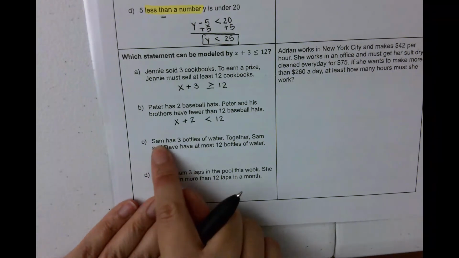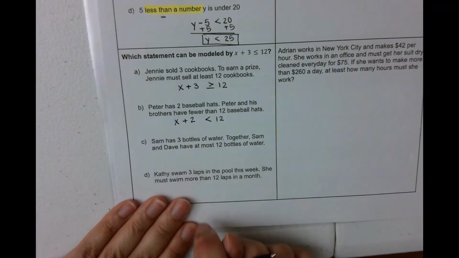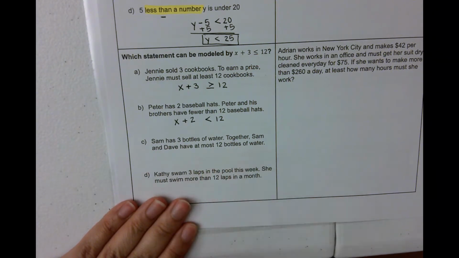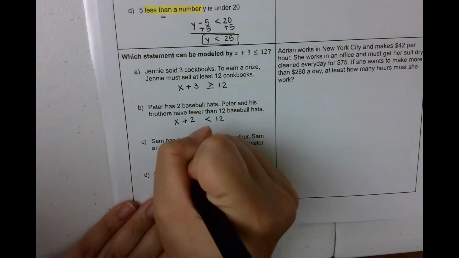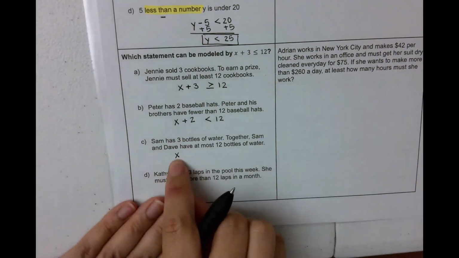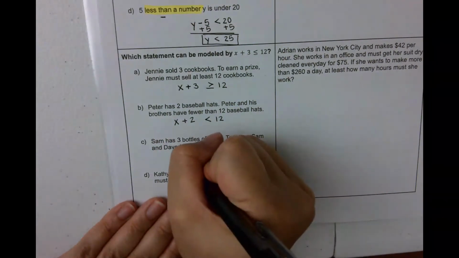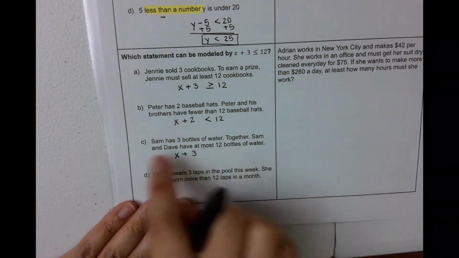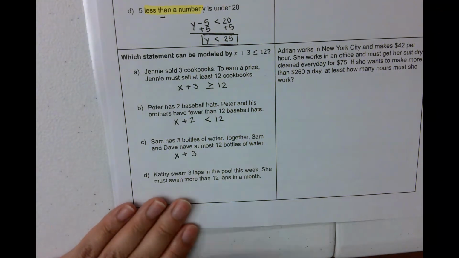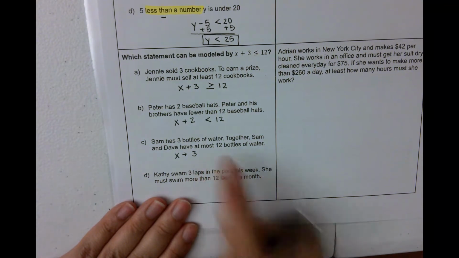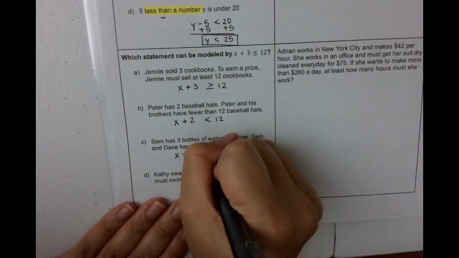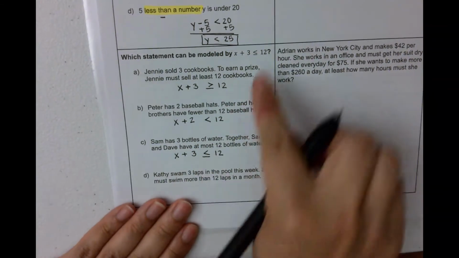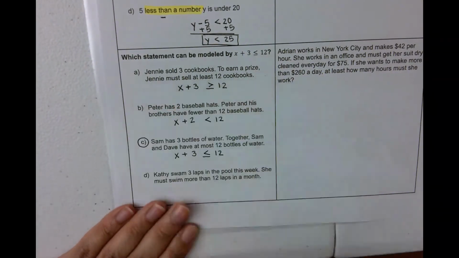So Sam has 3 bottles of water, and together Sam and Dave have at most 12. So if we make x the amount that Dave has, plus the 3 that Sam has, this is the total of what Sam and Dave have. And since it's at most 12, that means it has to be less than or equal to 12. That matches, so our answer here is C.